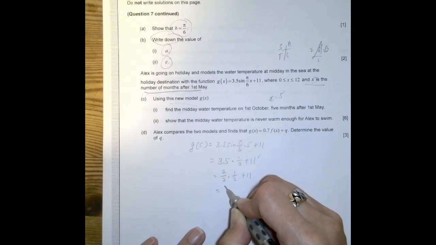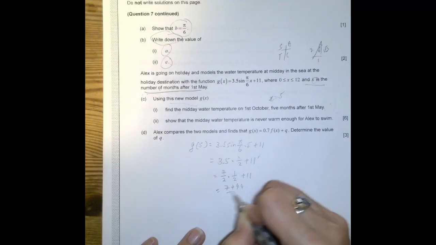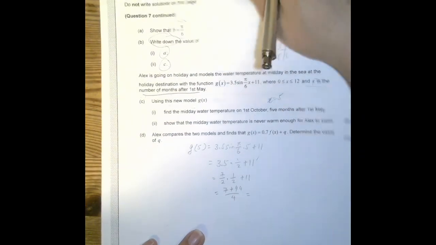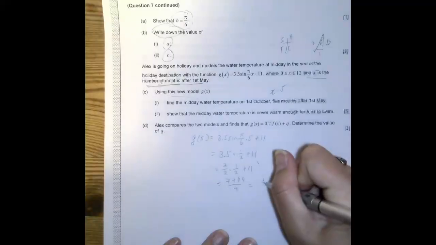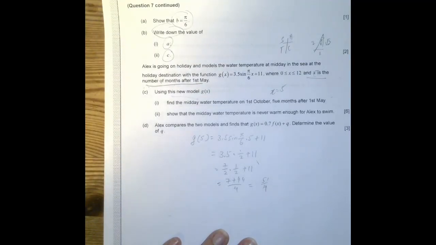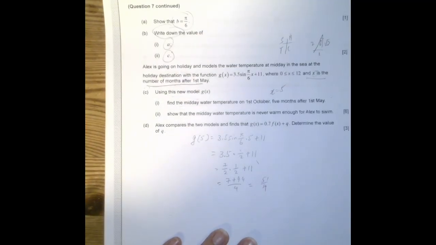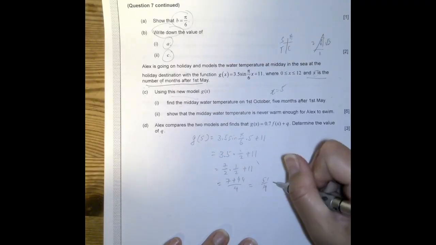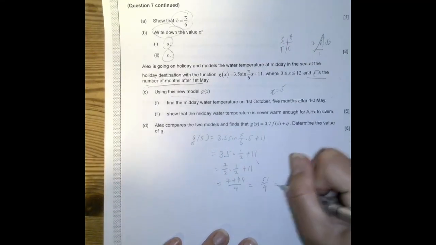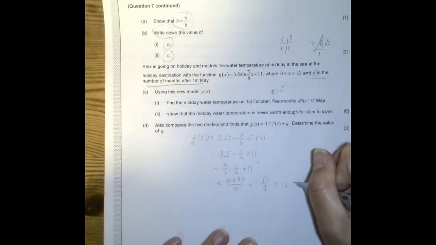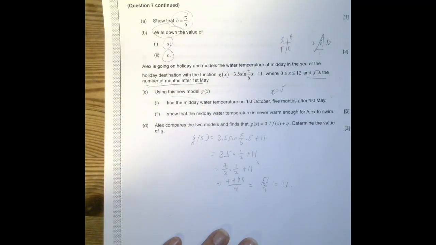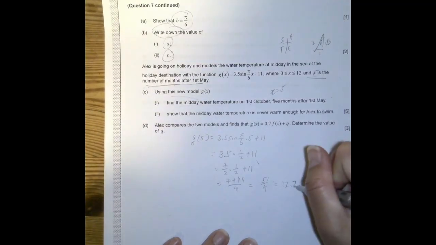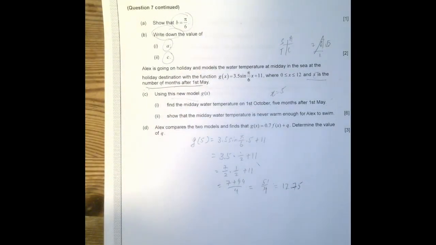So I will have 7 plus 44 over 4. That gives us 51/4. I'll leave it as a fraction, but if you really like decimals, it is 12.75. So that is our time.